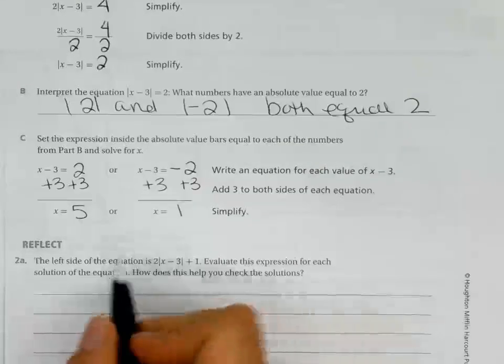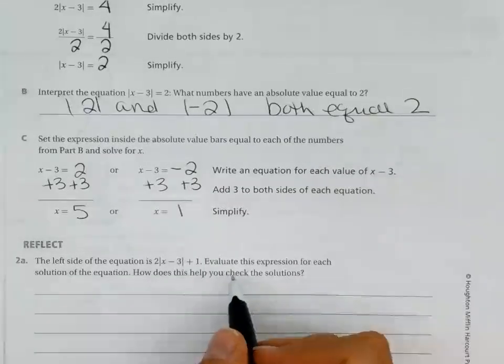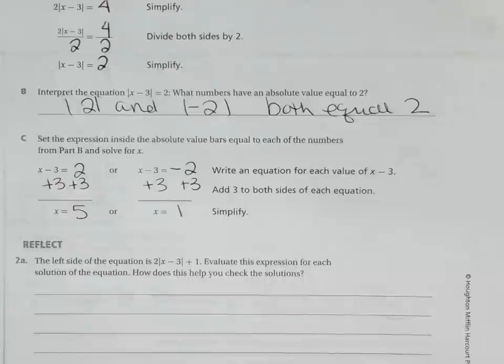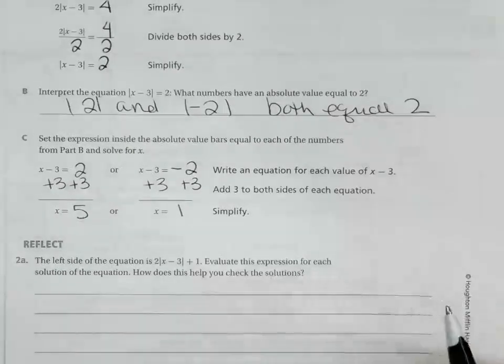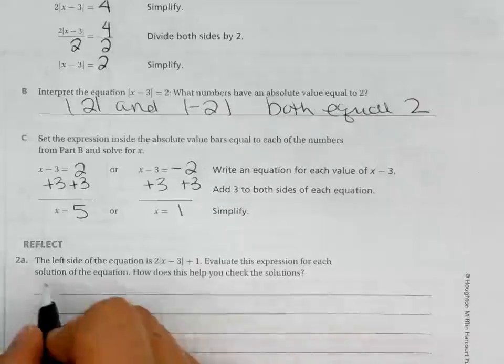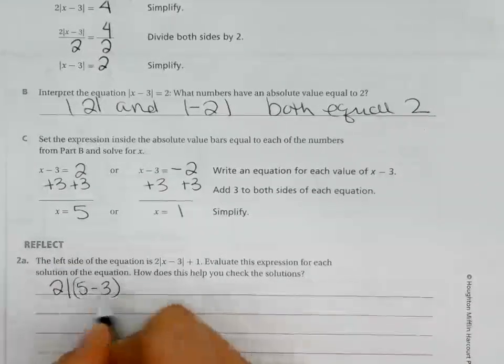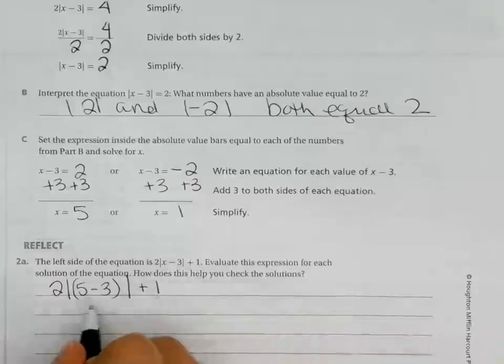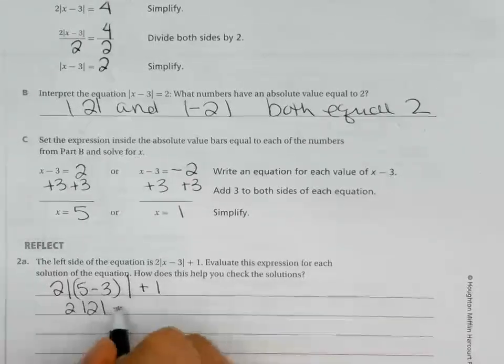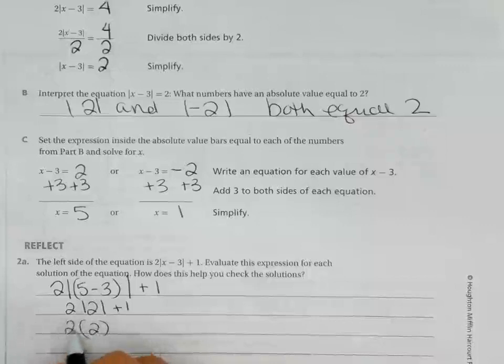Evaluate this expression for each solution of the equation. Okay. So 2, 5 minus 3, plus 1. 5 minus 3 is 2. The absolute value of 2 is 2. 2 times 2 is 4.